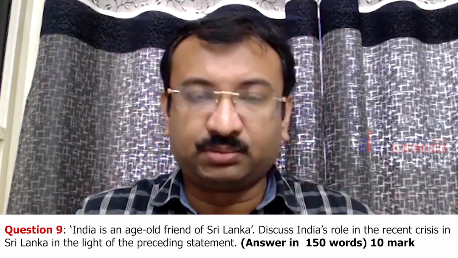Being the two neighbors, and as the process started with the Gujral Doctrine, the way India has tried to stand by all the neighboring countries in and around, we have been seeing this tradition going on, right? So in that respect, we need to look at this particular question. Now the thing is, this question is a 10 marker, so you can only write 150 words.